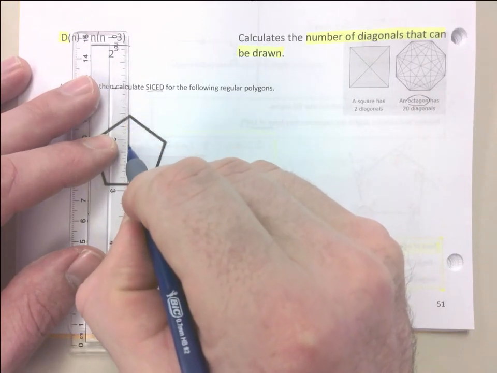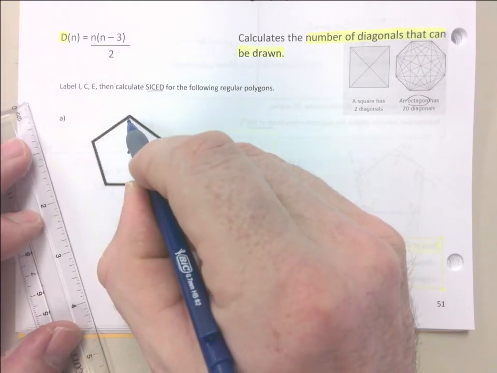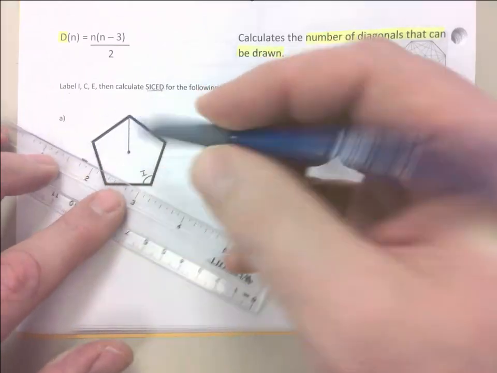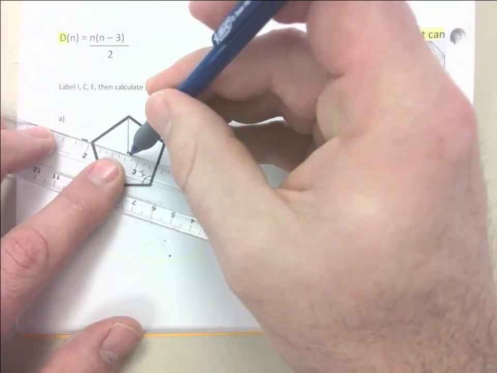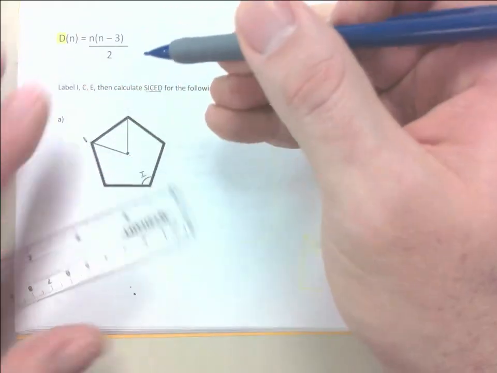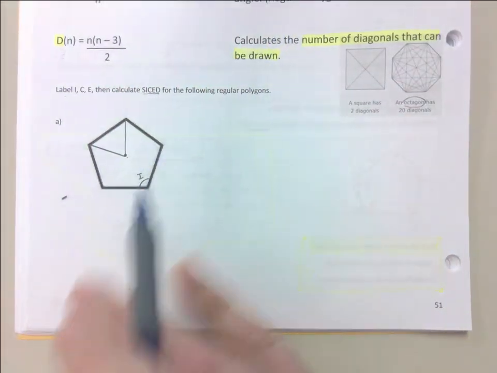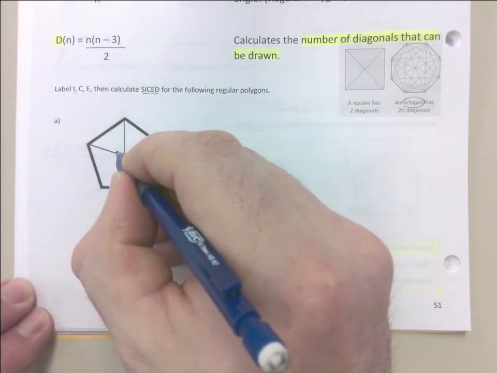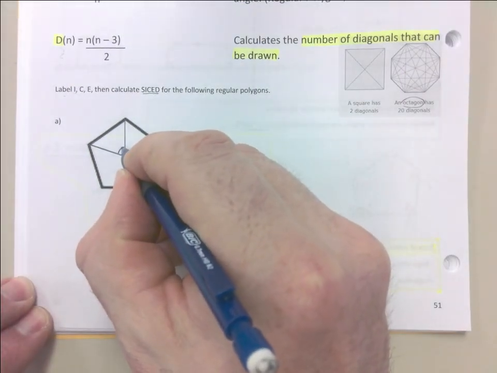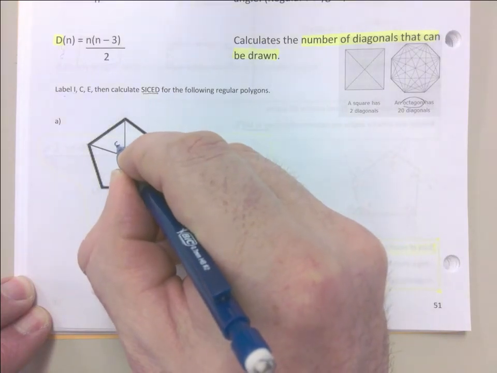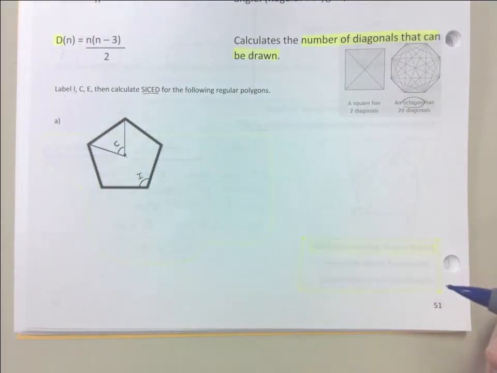You slice it up, right? You go to the center there. You use one side and slice it up again. And that's not it yet. You're not done yet. The central angle is this. This is one central angle.